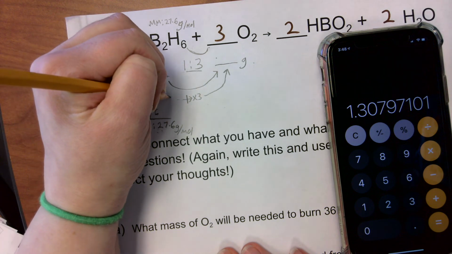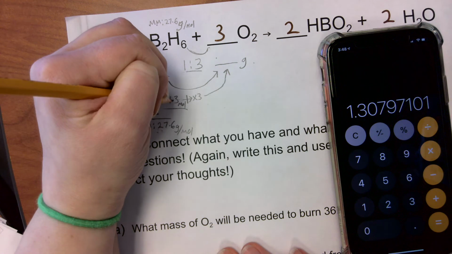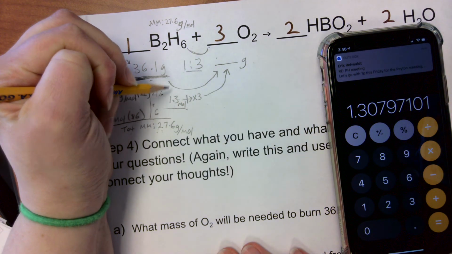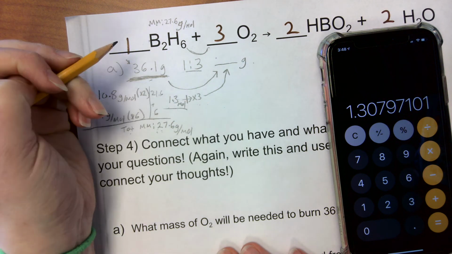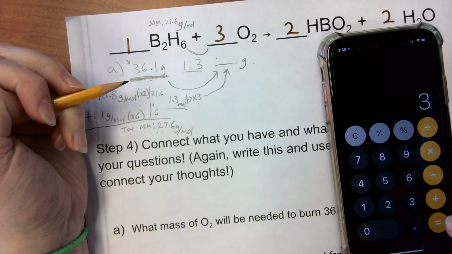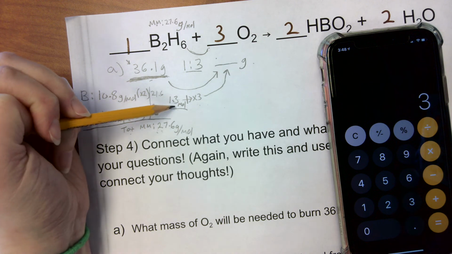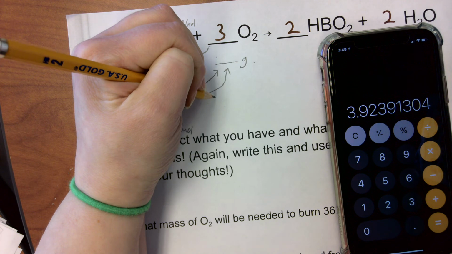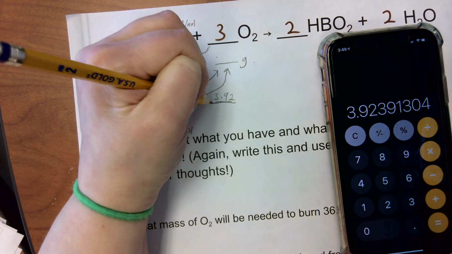So we have 1.3 moles here. And remember we said it's a 1 to 3 ratio. So whatever we get here, we have to times it by 3, because we have to keep this 1 to 3 ratio. If we have 1.3 moles of this, we have to have 3.9 moles here. I'm just going to round it to 3.92.